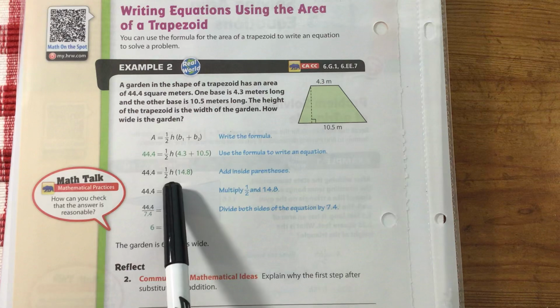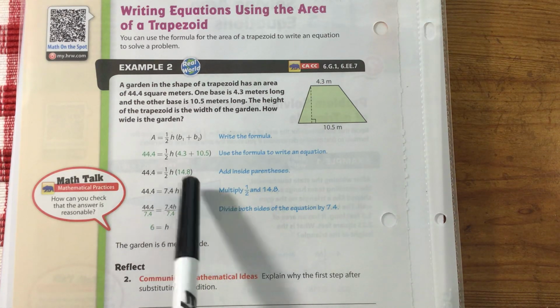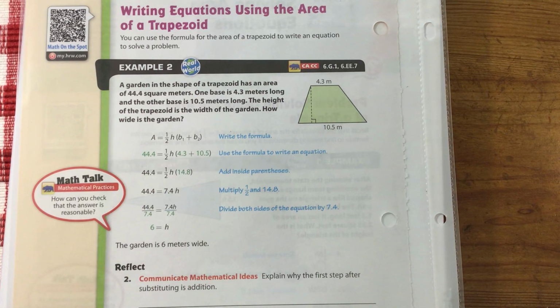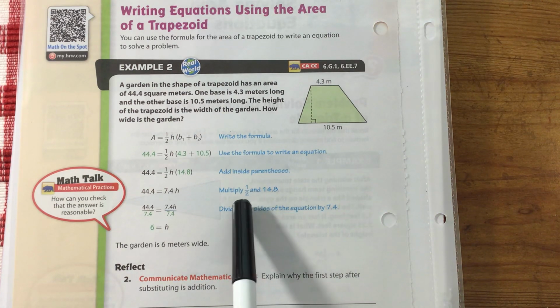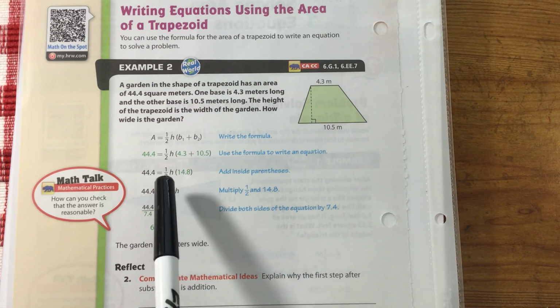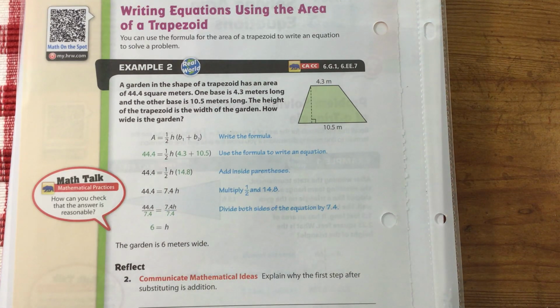Now, I can't take half of the height because I don't know what the height is. However, I can take half of 14.8. Remember, when you say half of, that word of means multiplication. You can do one of two things. You can take that 14.8 and divide it by 2, or you can multiply 14.8 by 1/2, which is what they did here. Either way, you should get the same answer. So if I take half of 14.8, I get 7.4.